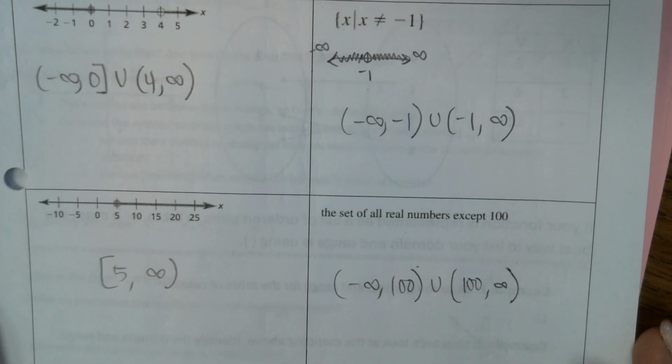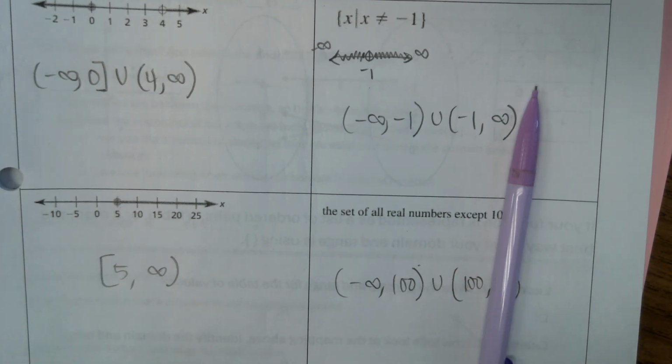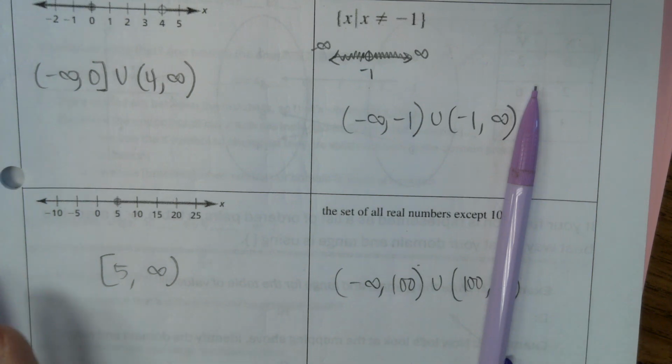Are y'all okay with that? Okay, so we're going to get practice today writing interval, inequality, all that stuff notation, okay?